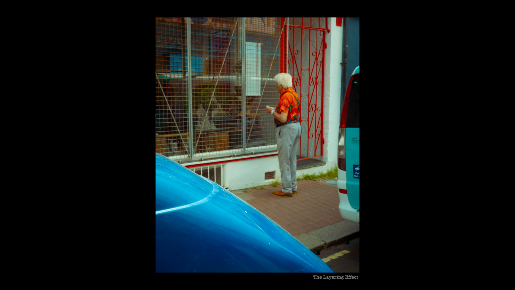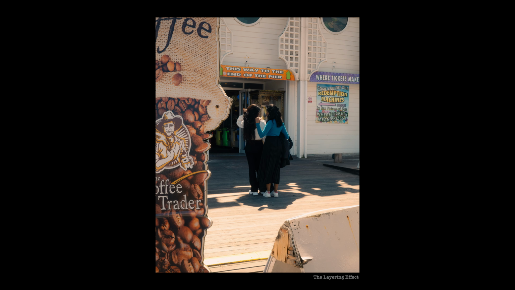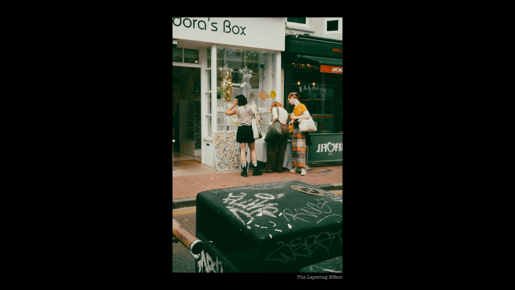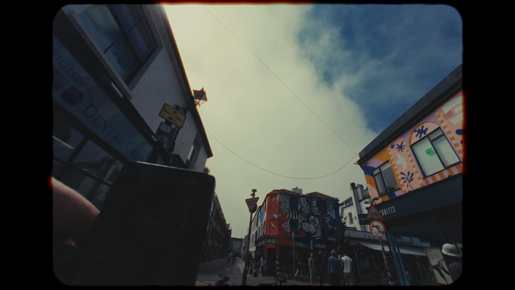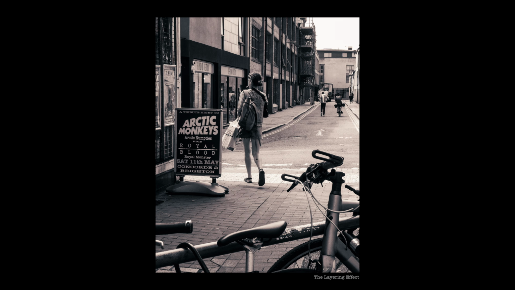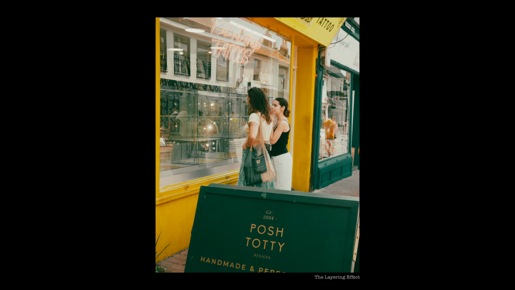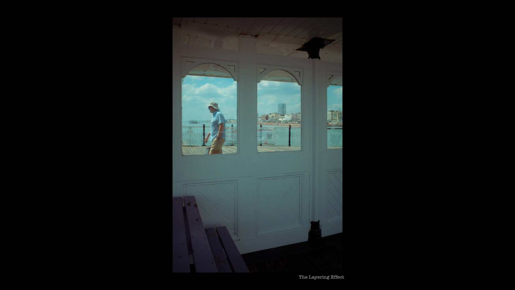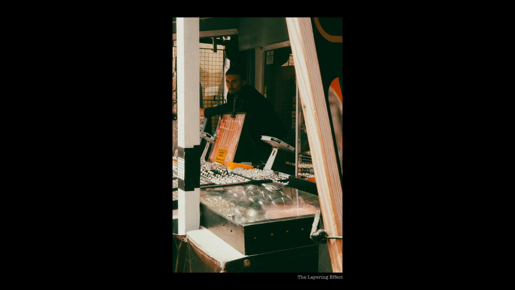By introducing an obstruction, you're adding an additional layer that draws the viewer's eye deeper into the image. The layering effect is what gives your photos depth. The foreground obstruction acts as an entry point, guiding the viewer's gaze towards the main subject. It's like creating a visual journey for the viewer, leading them through different planes of interest within a single frame.